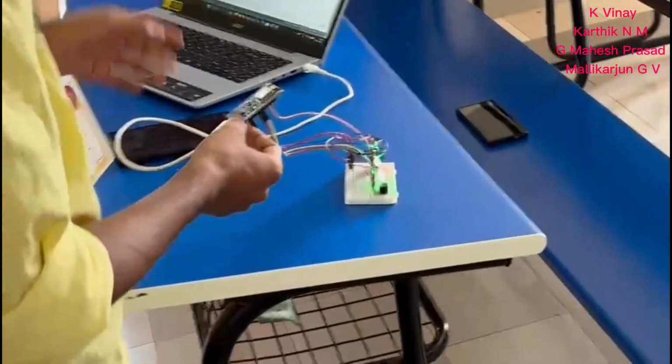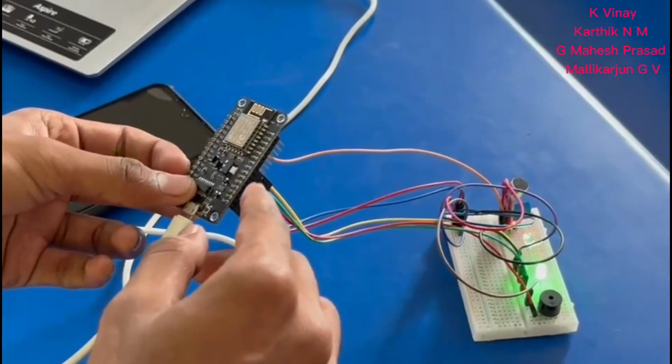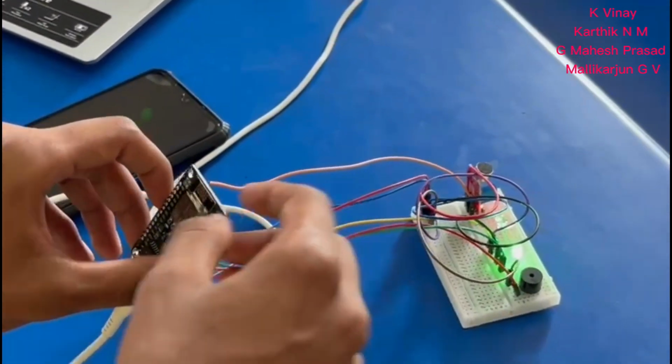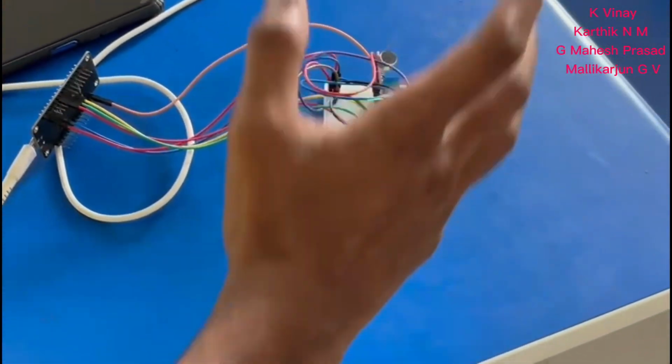Next, as I said before, the RLED is connected to D5, the GLED is connected to D6, and the buzzer is connected to D7. And we inputted the analog pin A0 for the sound sensor, and this is the structural view.